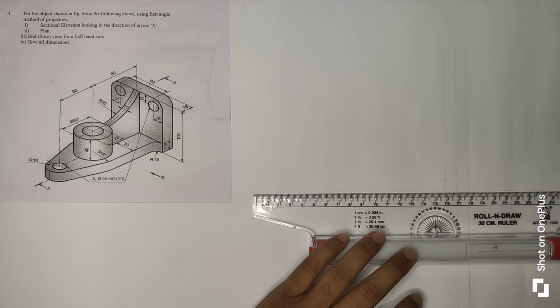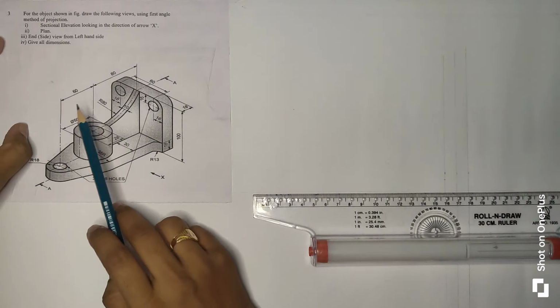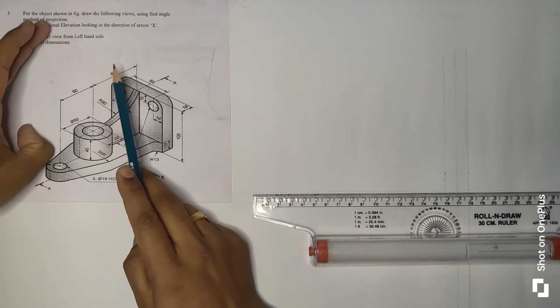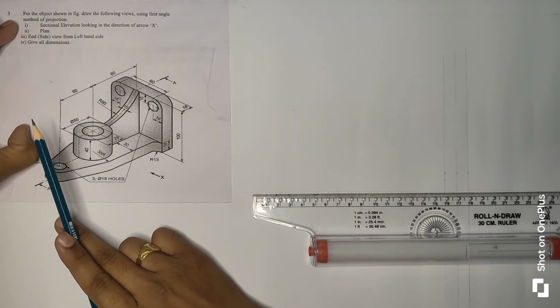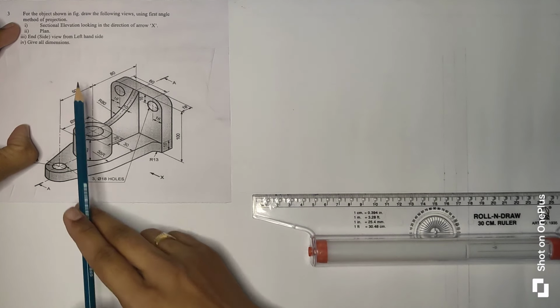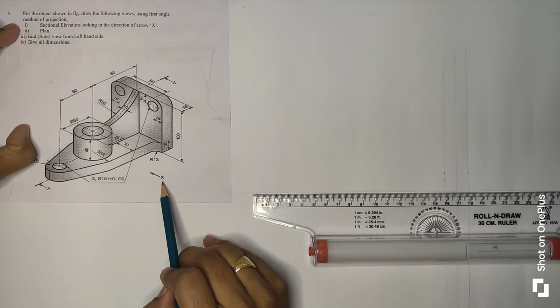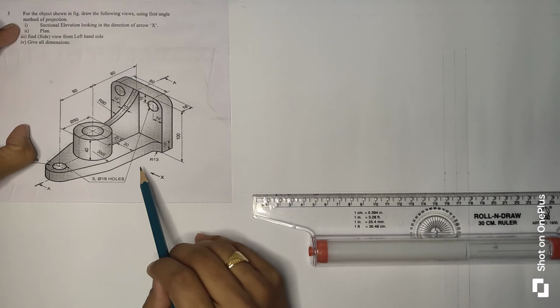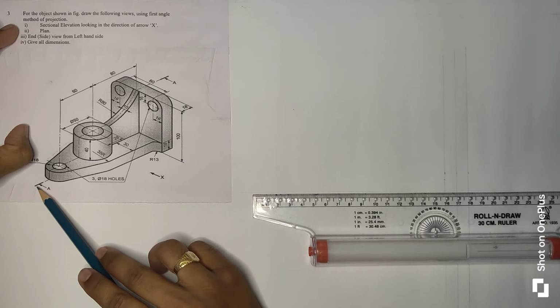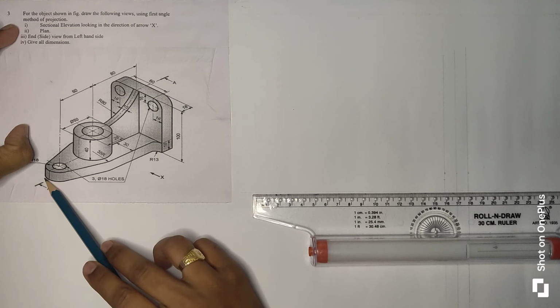Hello guys, so today we will see this question. For the object shown in figure, draw the following views using the first angle method of projection. First, sectional elevation looking in the direction of arrow X. So front view looking in this direction along sectional AA.